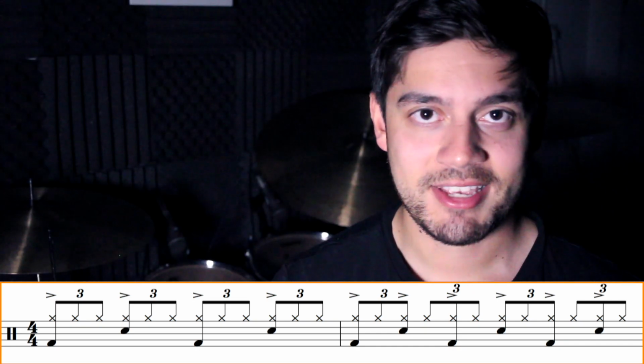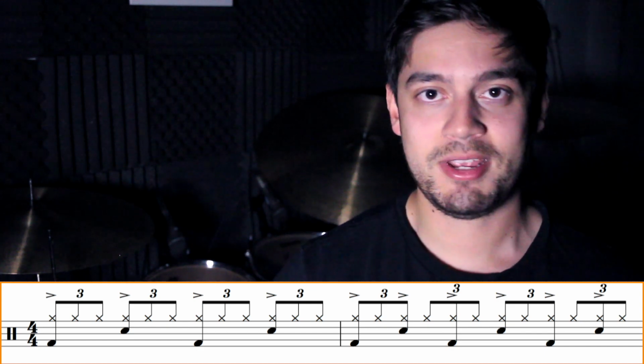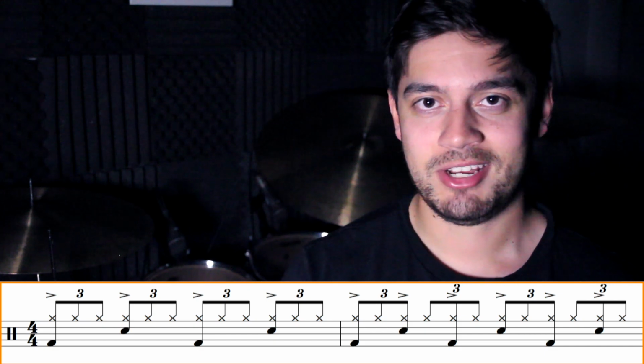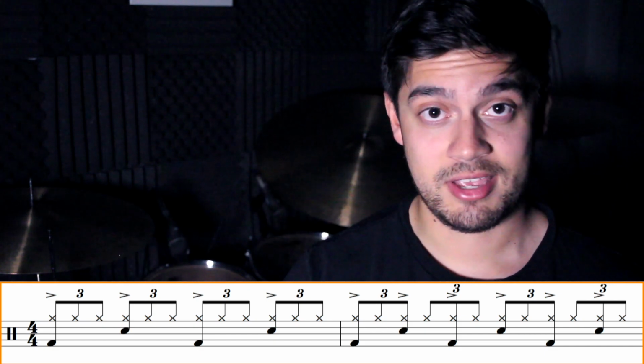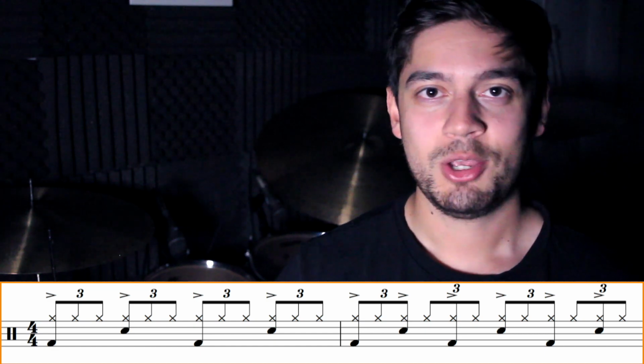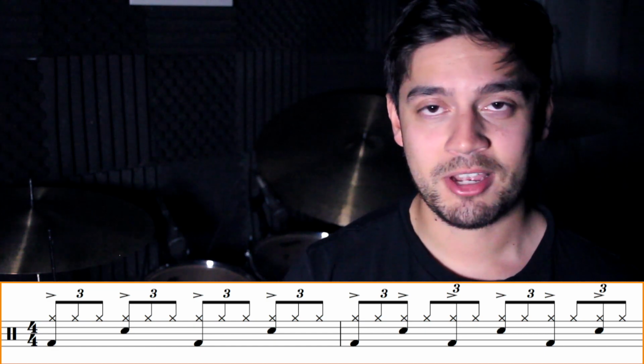This is going to take a while to get used to because you're basically changing the speed of your drumming. But because you're not actually changing the tempo and you're just changing the phrasings of that subdivision, which is the eighth note triplets, it can be a bit jarring to begin with. You'll eventually get used to the sound and it will become second nature.